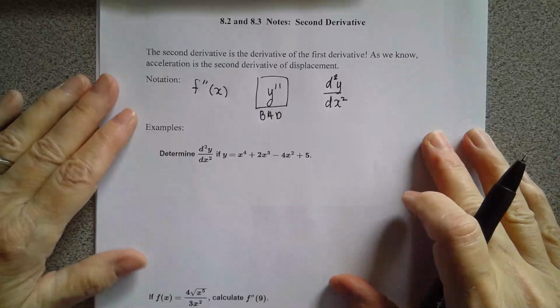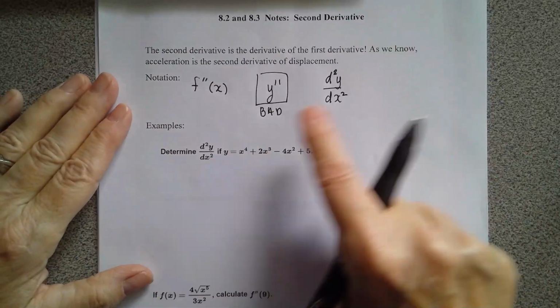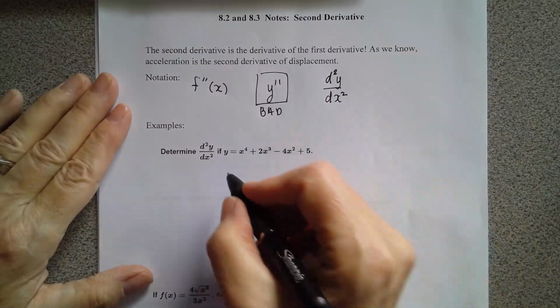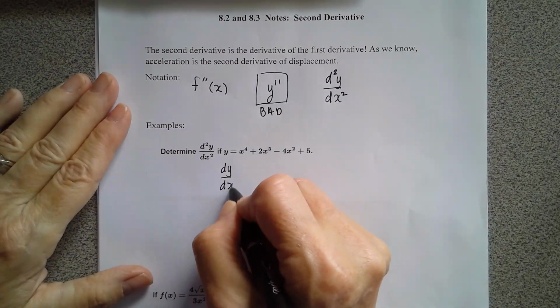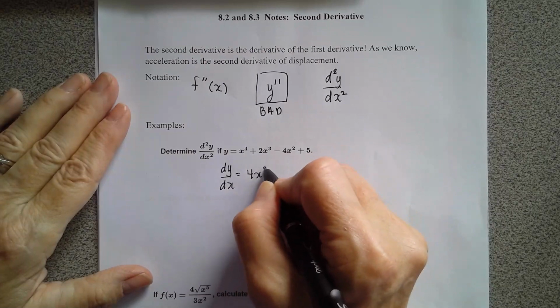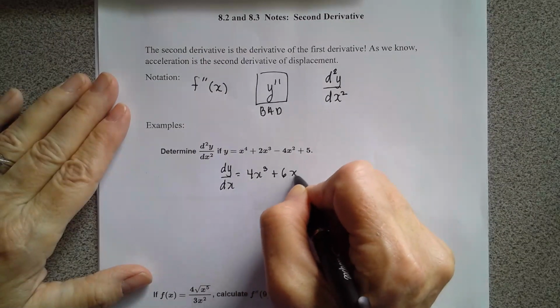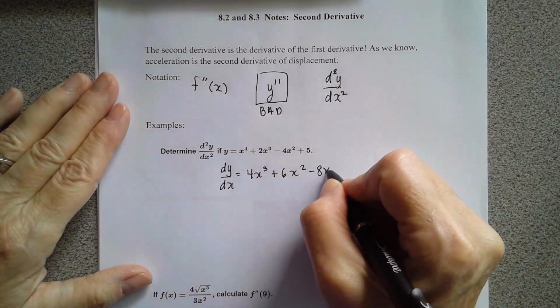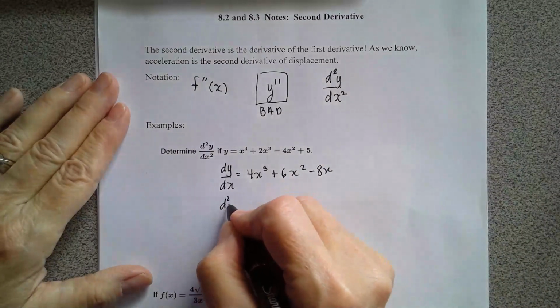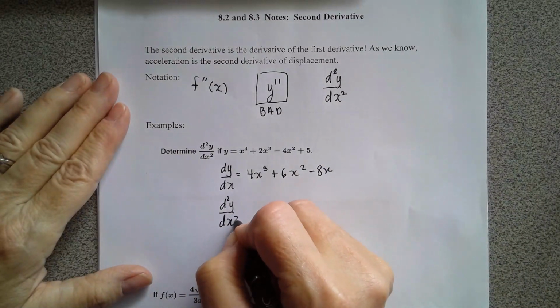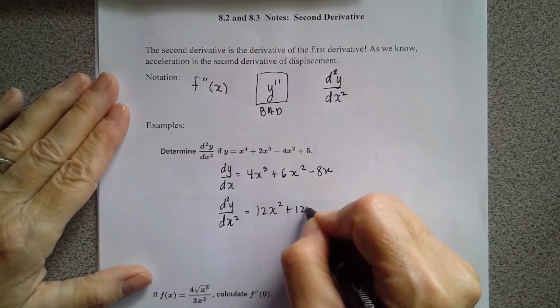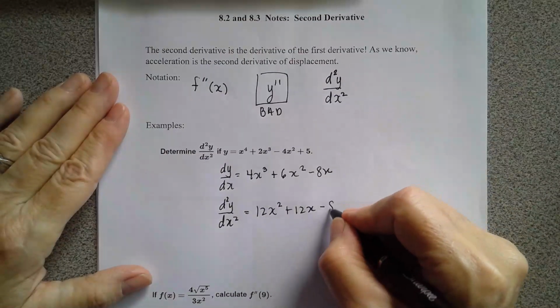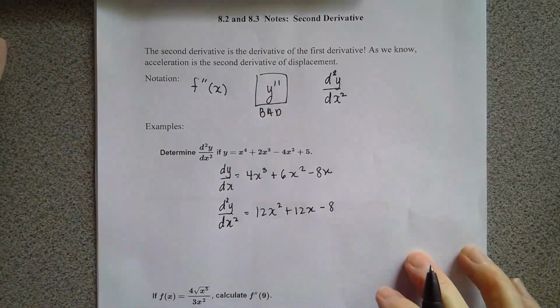Okay, so the first example says, determine the second derivative of that. So I go, okay, dy/dx, because they want me to make it look like that, equals 4x cubed plus 6x squared minus 8x. And then d squared y over dx squared is equal to 12x squared plus 12x minus 8. Okay, easy enough. I like it.